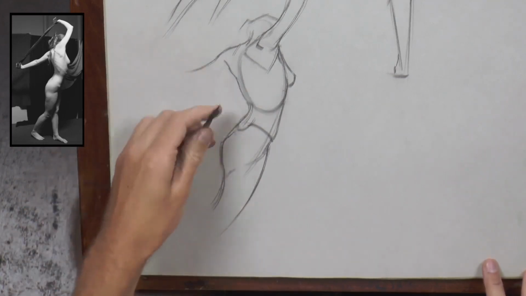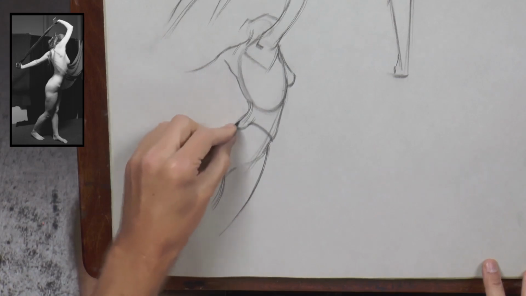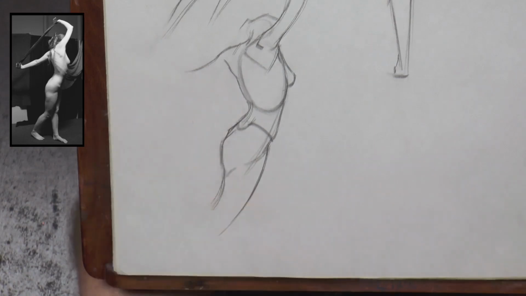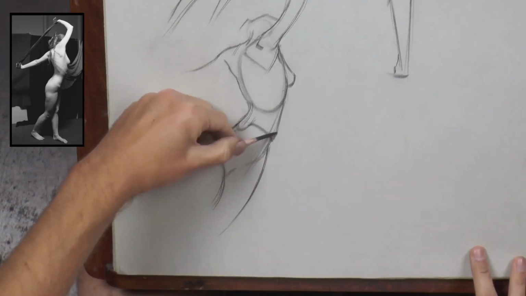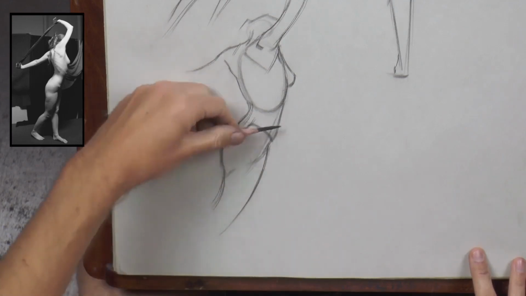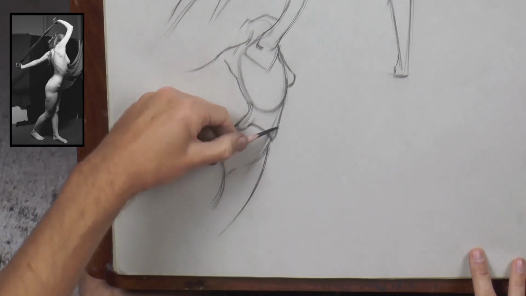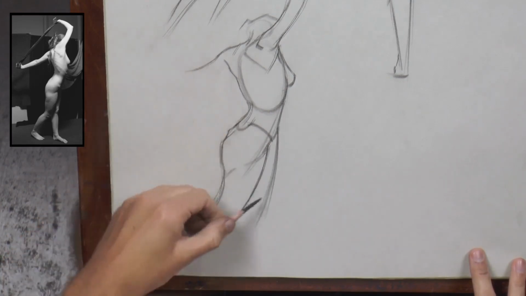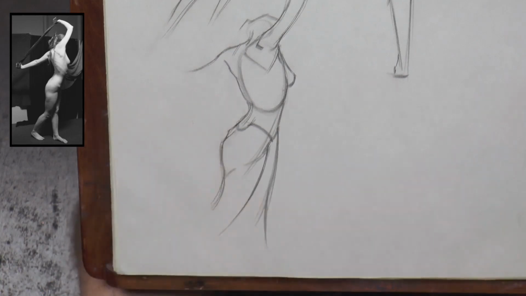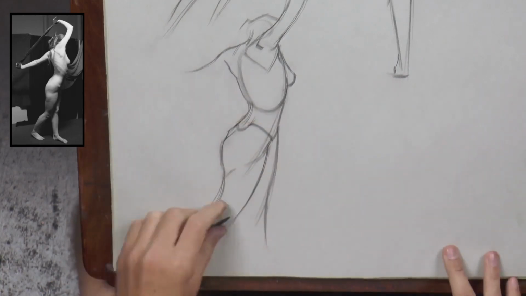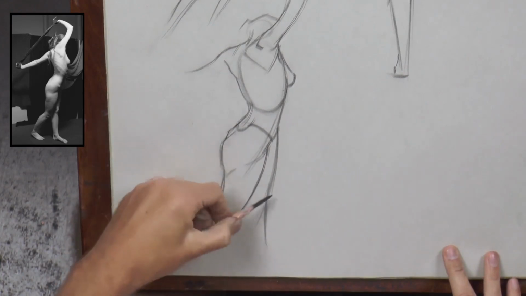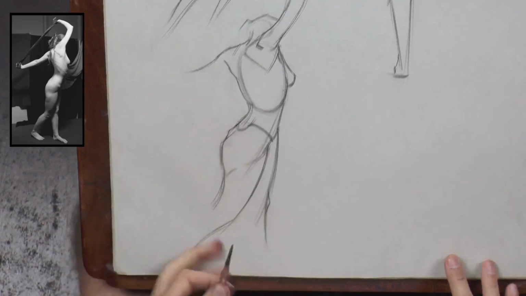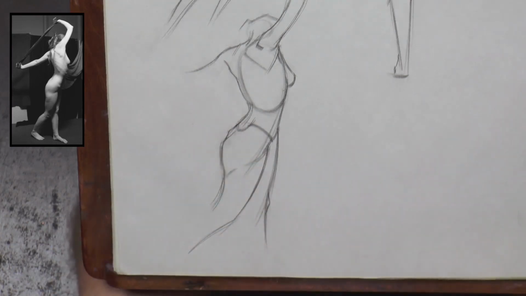Same thing. I'm going to add a little more glute right there. And then this other leg. And her weight is on this leg, so it's going to start up higher than this hip, actually. Swoop back that direction, and then obviously it's going to have to be vignetted. So that's 5 minutes.